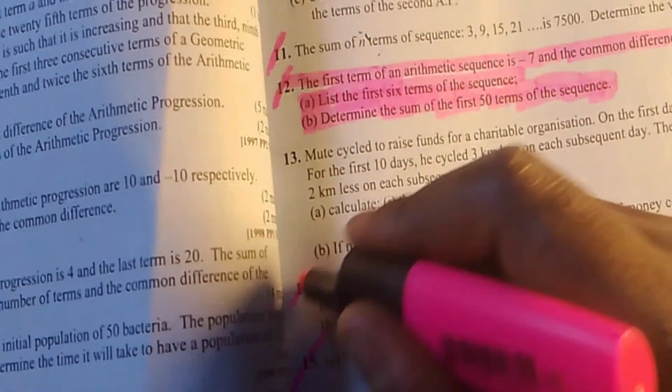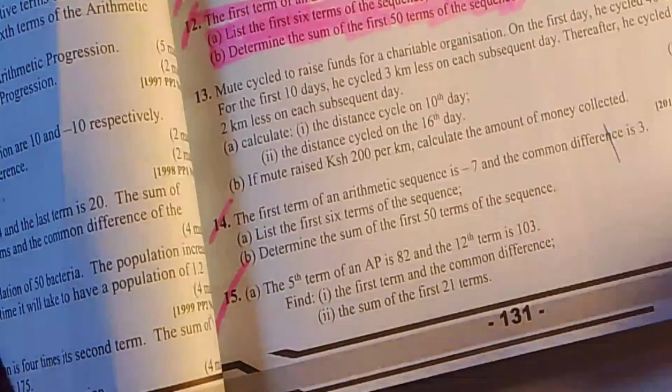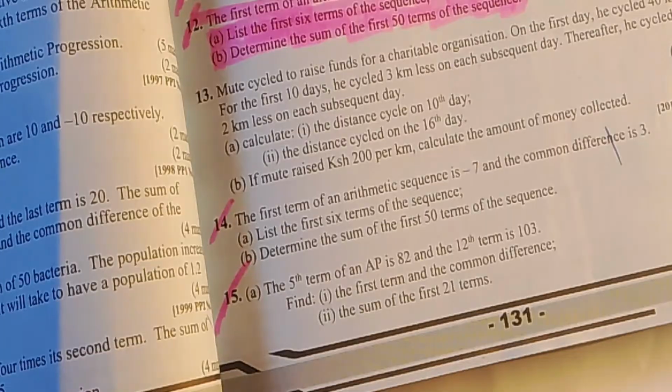We did this one before too. So write that number 15. The 5th term of an AP is 82 and the 12th term is 103.